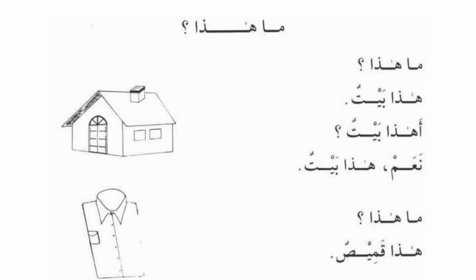Ma haadha. What is this? Haadha qamisun. This is a shirt.